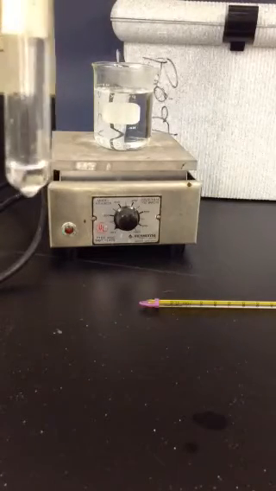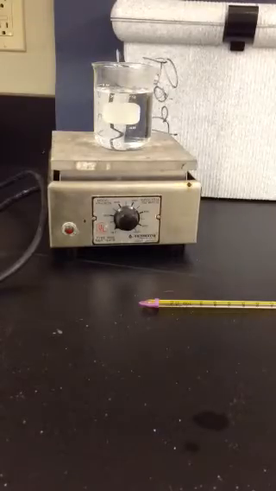Alright, it's pretty melted down. Let's take a look at the crystallization process in a hot scenario.